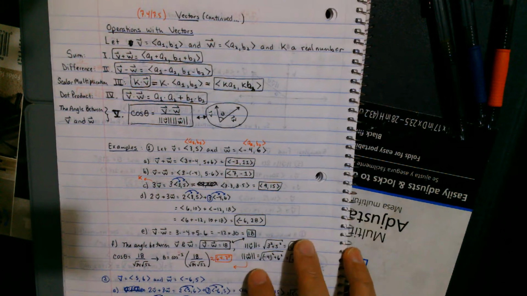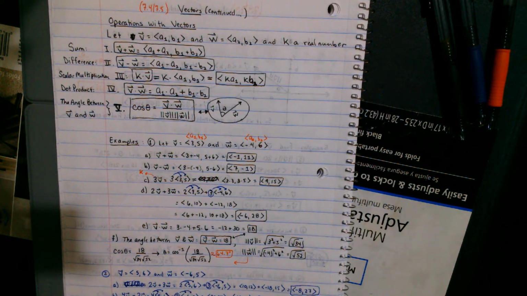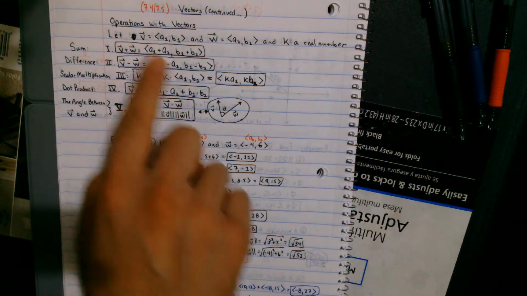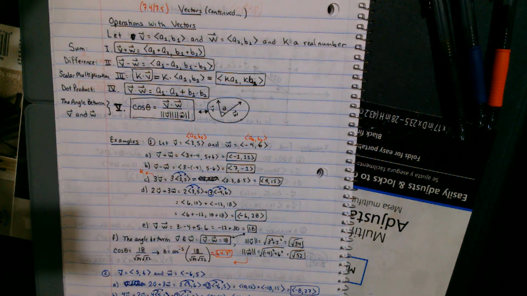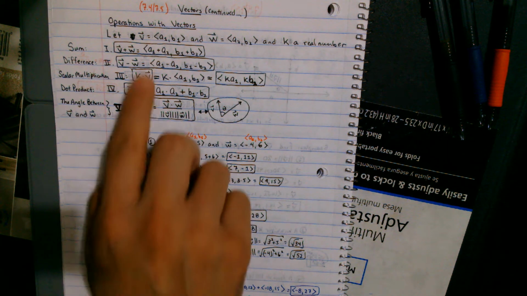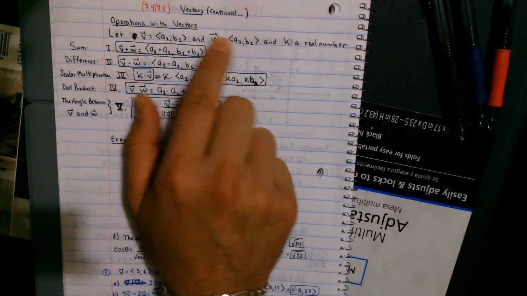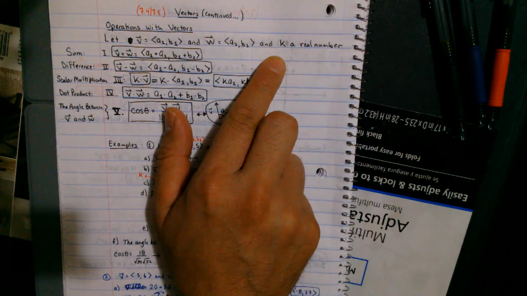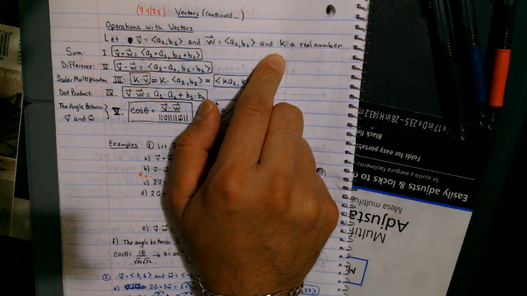Vectors is kind of a long section, but the problems are very short. So I'm going to walk you through all of this. It's the idea of adding, subtracting, and multiplying vectors, and how to find the angle between two vectors. So if you take a1 comma b1 and a2 comma b2, these two vectors, and k is some real number which we call a scalar.